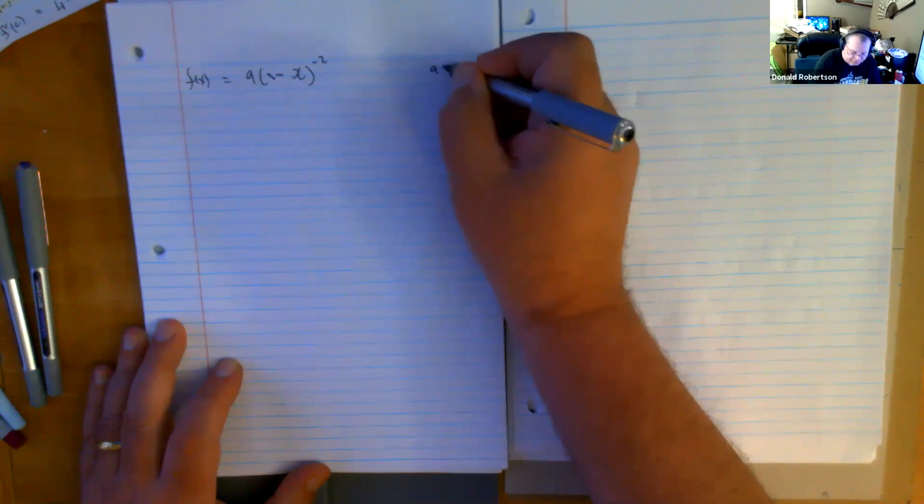Okay, so we have a 9 over 1 minus x squared. And we are evaluating this. Oh, since it's Maclaurin, we know we're going to evaluate it at 0. That's fine. Okay. So don't multiply anything. Leave everything as a calculation.